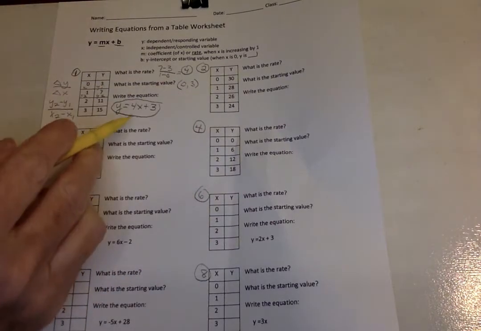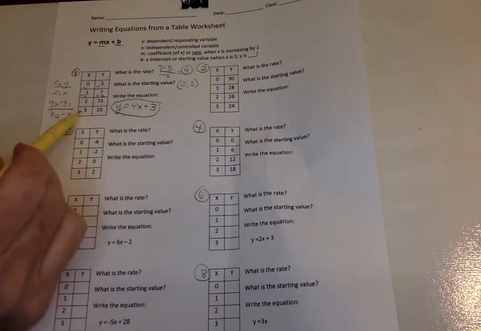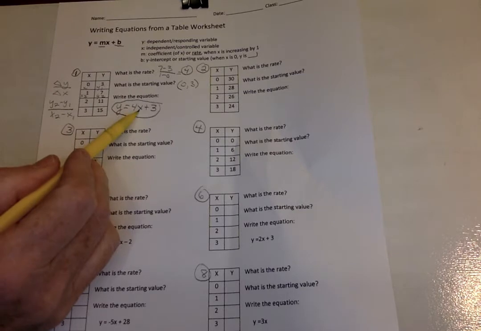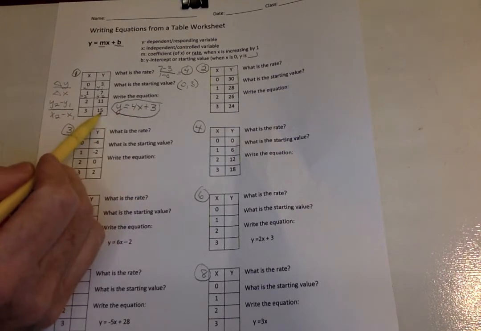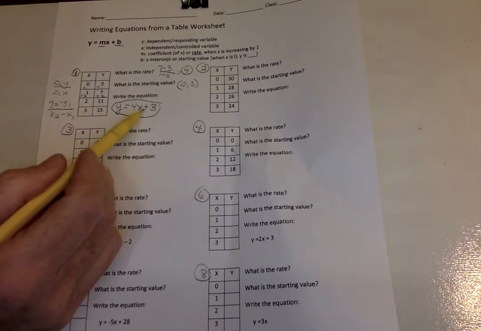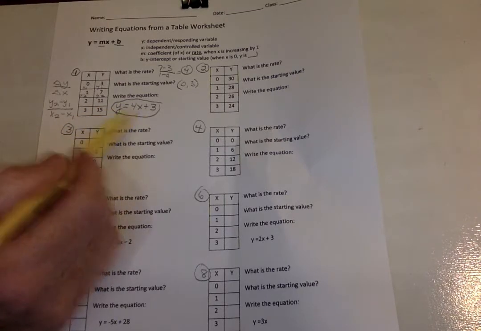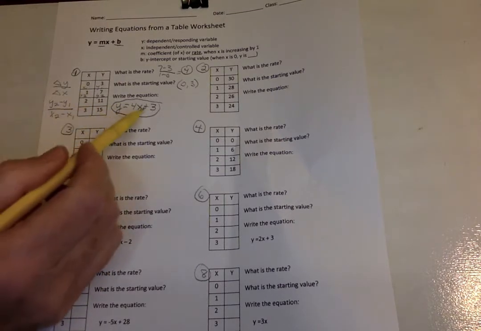And if we put the x in any of these values, like 3, 4 times 3 is 12, plus 3 equals 15. 4 times 2 is 8, plus 3 is 11. So after you write the equation, you should check a couple of these points to make sure the points are actually included in the equation. Okay, let's go ahead and do one more.